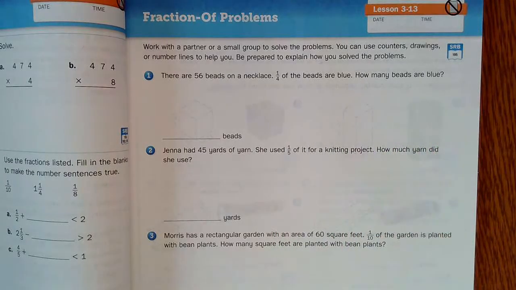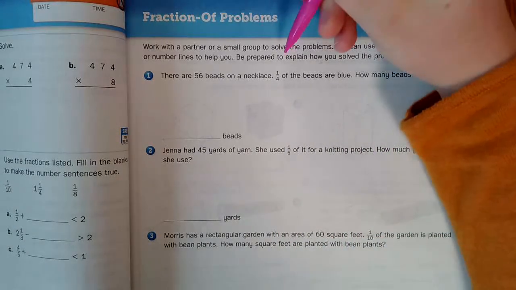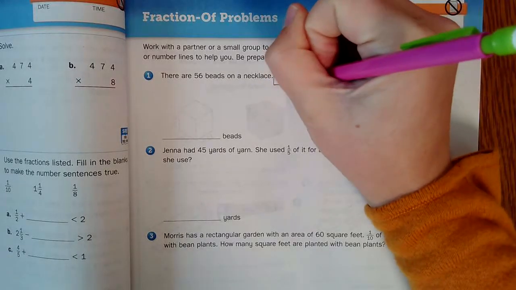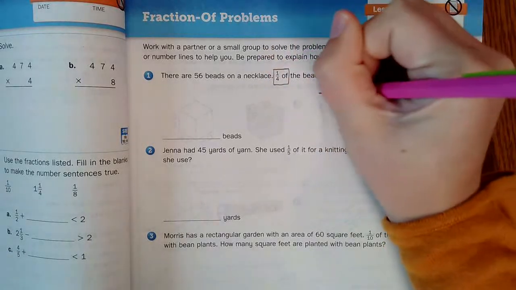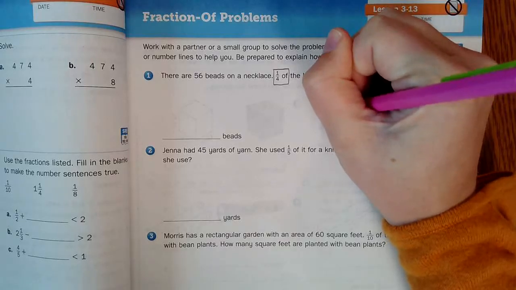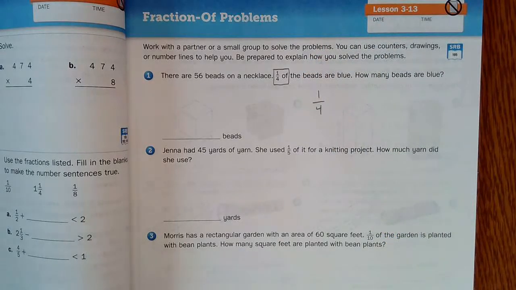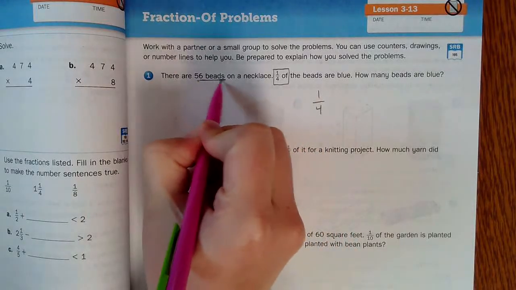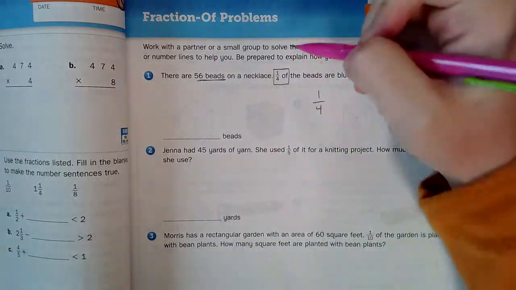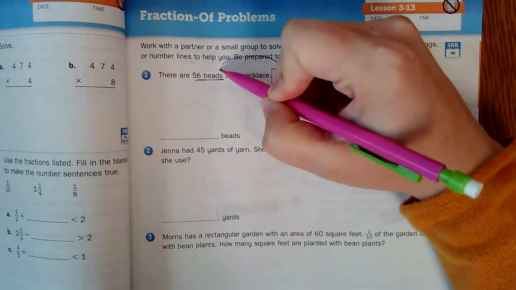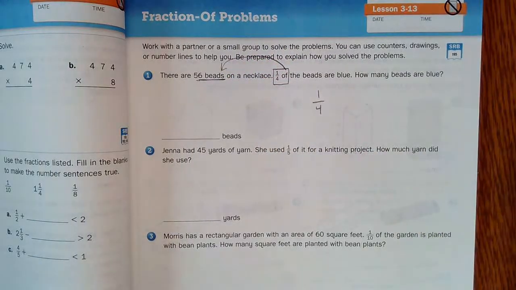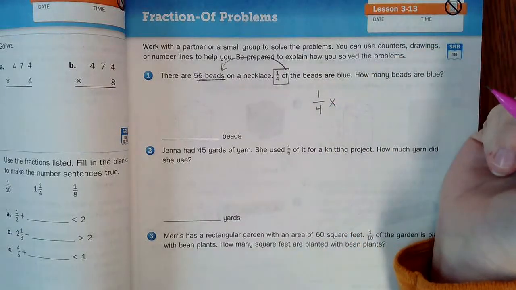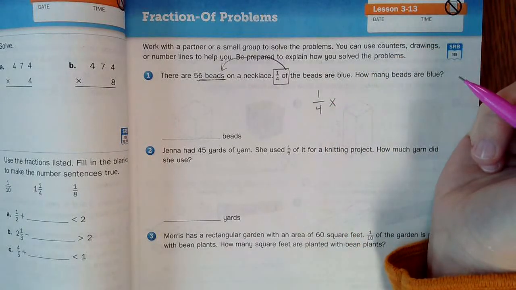So I need to find my fraction of. So it says 1/4 of. So I know I am finding 1/4 of something. So I'm going to write out 1/4. I know that I have 56 beads total. I am finding 1/4 of 56. So I'm going to write 1/4. My of is a multiplication sign, and I'm going to write 56.